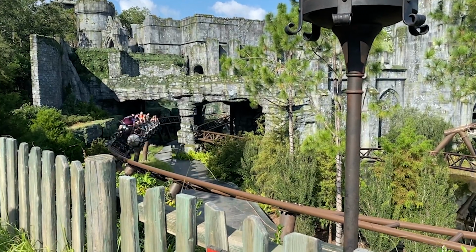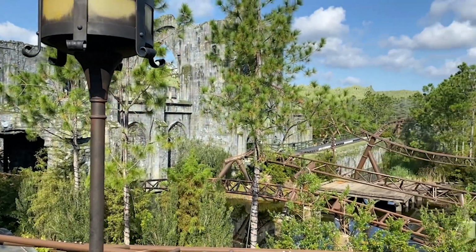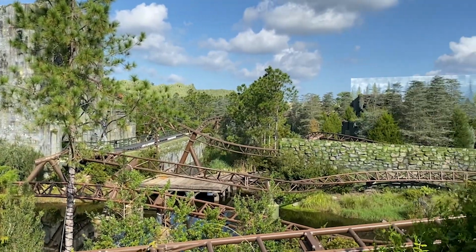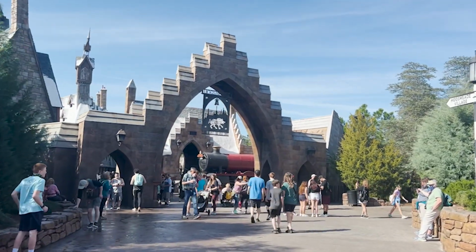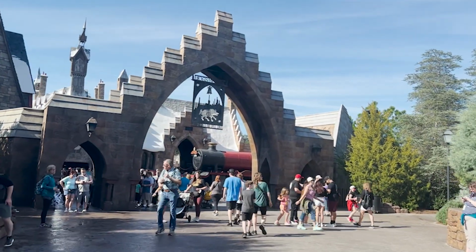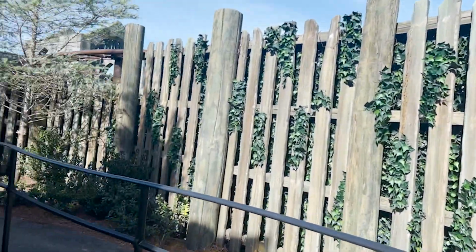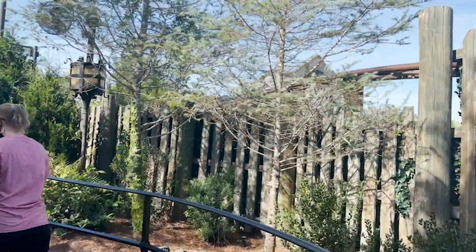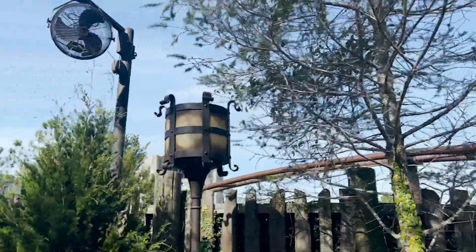But out of all of the virtual lines, it is very important that we highlight Hagrid's Magical Motorbike Adventure, because this by far has been the most popular choice, and to be honest with you, in my opinion, it rightfully so. I think this is the best ride in all of Orlando, Disney, and Universal. We also just created a complete guide, the Hagrid's Magical Motorbike Adventure virtual queue, and I will leave a link in the comment section. You can go check it out on our website as well.